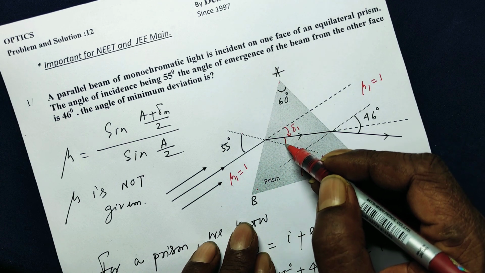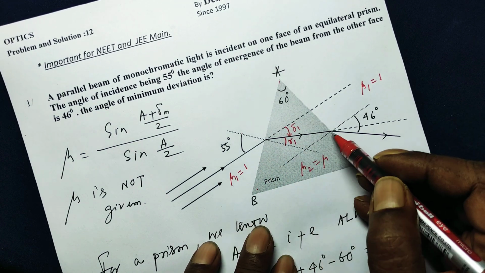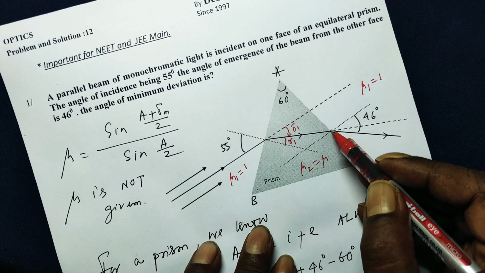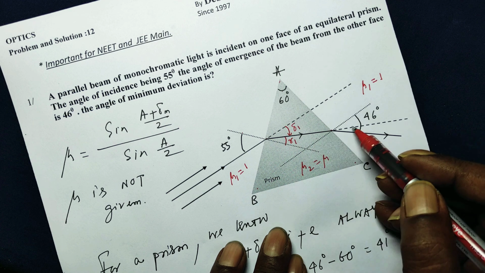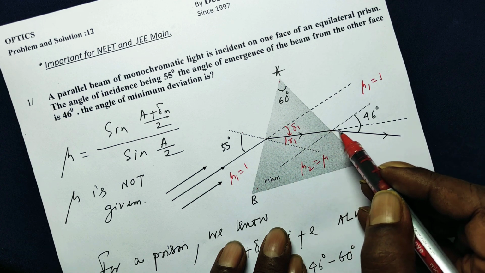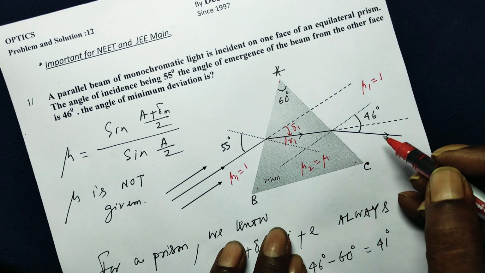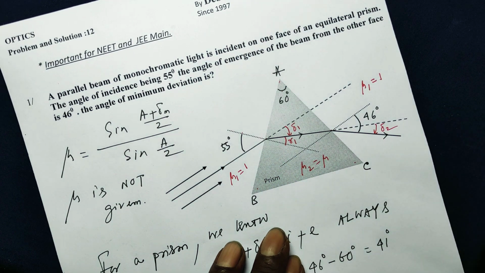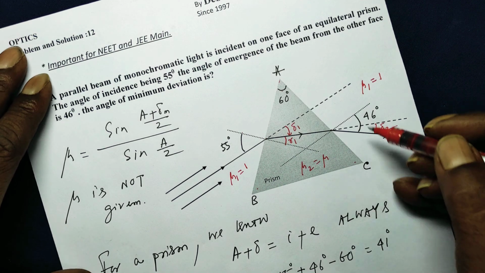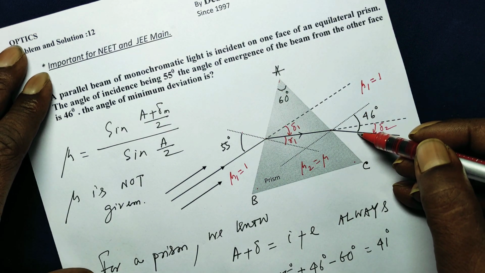So this is your angle of refraction R1. And at this point, this ray within the denser medium trying to go from denser to rarer, it was supposed to travel along this dotted line. So it has bent by this much, let it be delta 2, that is away from the normal. And it is given, this angle is 46 degree.